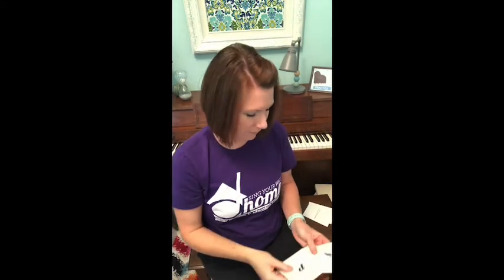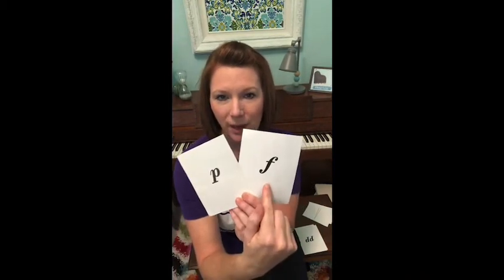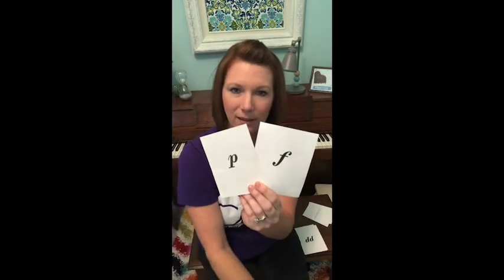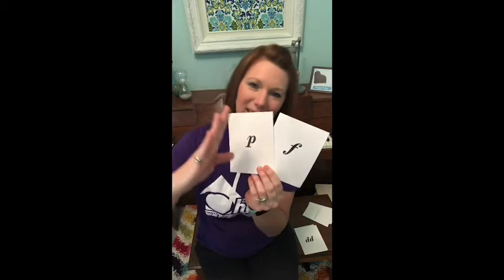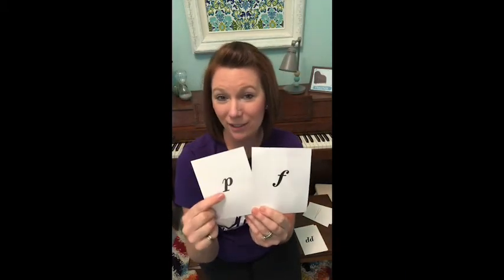Next, let's talk about the symbols in music that tell us the dynamics. The first two we're going to look at are the letters P and F. They're written a little fancy, kind of leaning to the side. We call that italics, okay? The letters are the same. The P tells us piano, and that means to play quietly. So P is piano, and that means quiet.